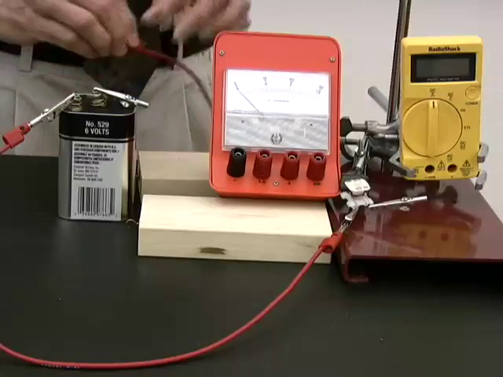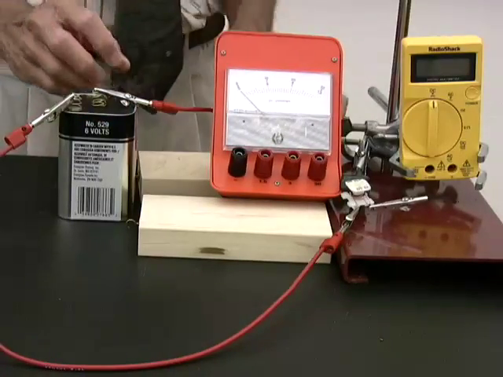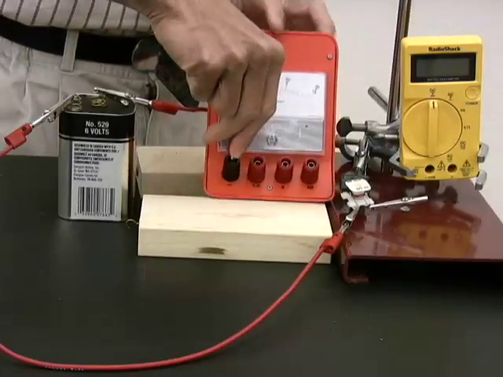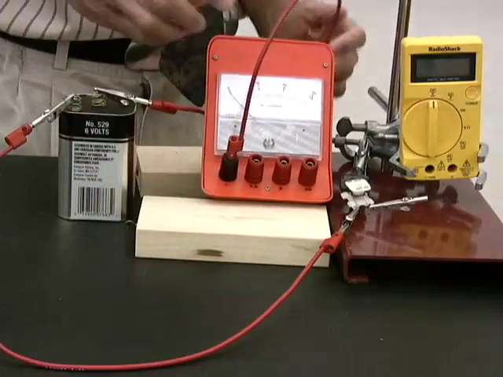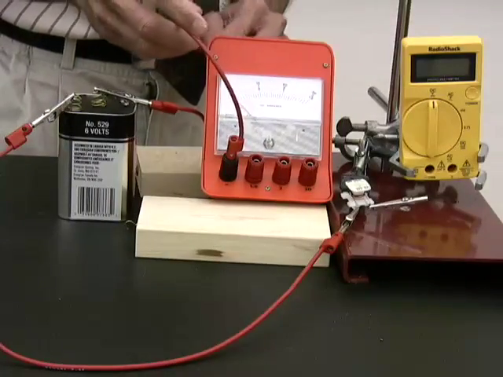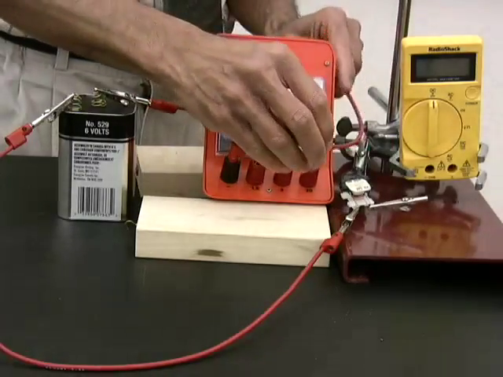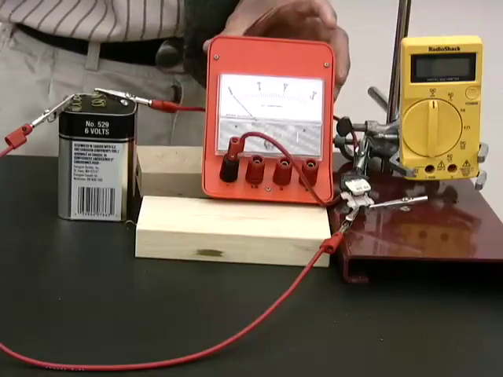I make a connection there to the ammeter, and there it is. That's the connection to the ammeter, and from the ammeter where do we go? From the ammeter we need to hide these wires to make it easy for you to see.